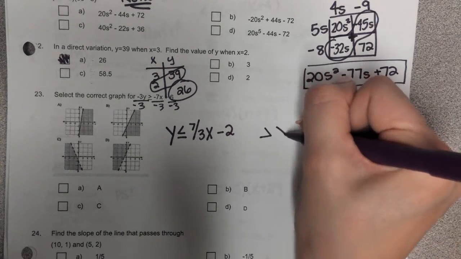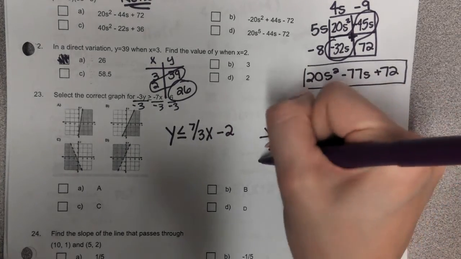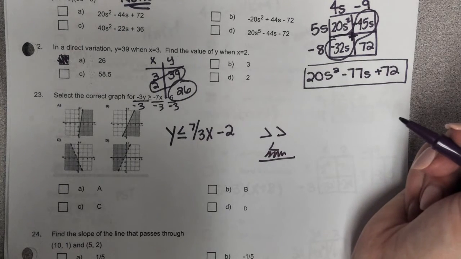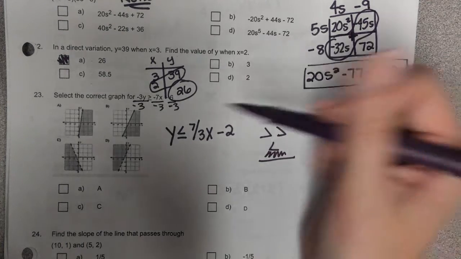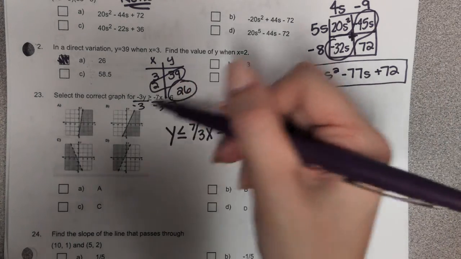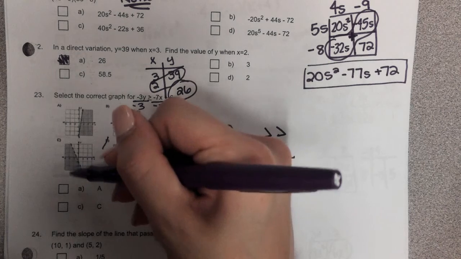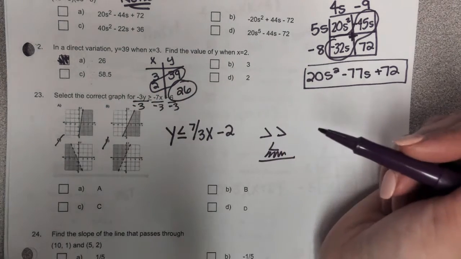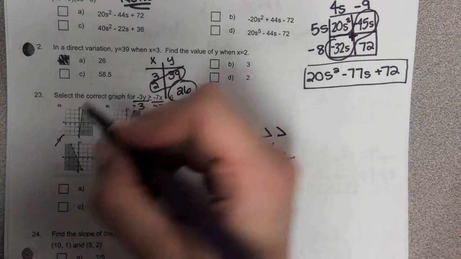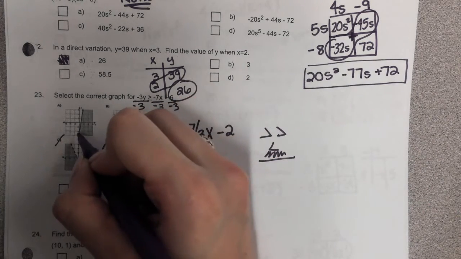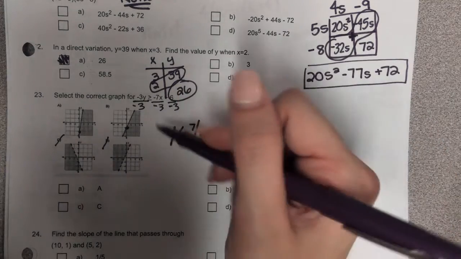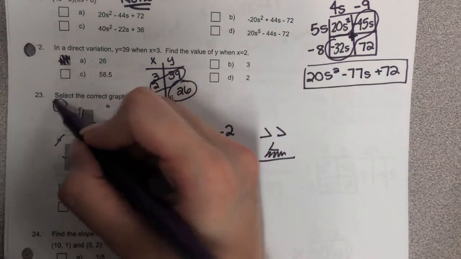So if you remember Slim Shady, he looks like he's doing the right thing. This symbol matches the nose, so it has to be shaded below and a solid line. This is shaded below and a solid line. This is shaded below and a solid line. This is not shaded below. This is shaded below but a dotted line. So it needs to start at negative 2. This starts at negative 1. This starts at negative 2. And it'd be going up 7/3. So it's got to be A.